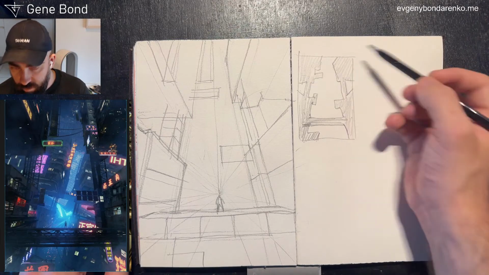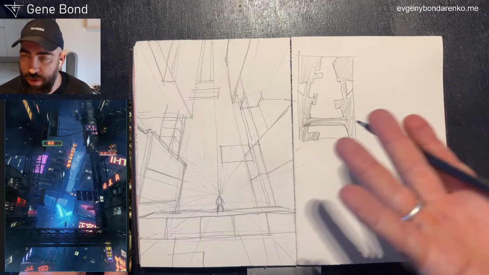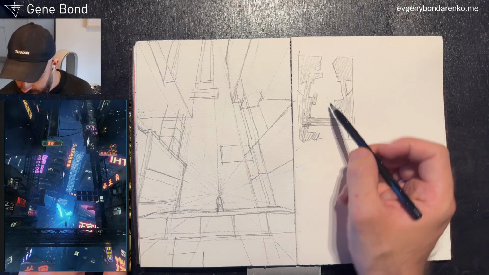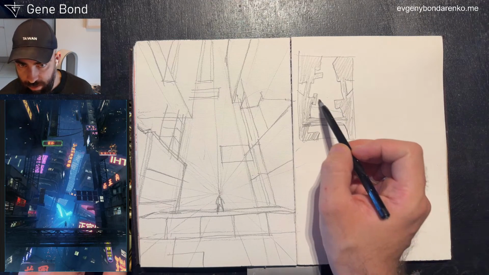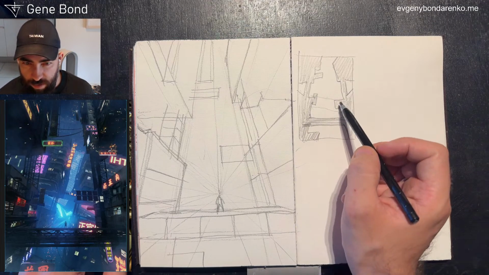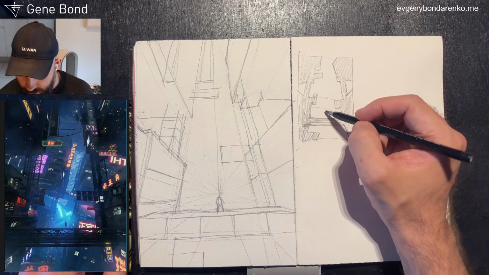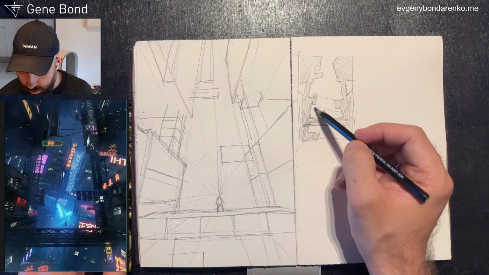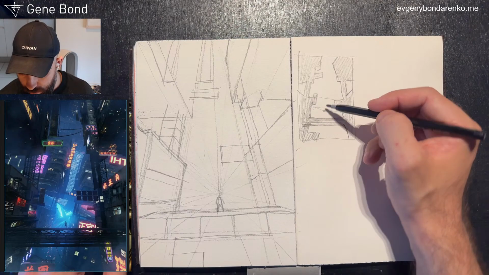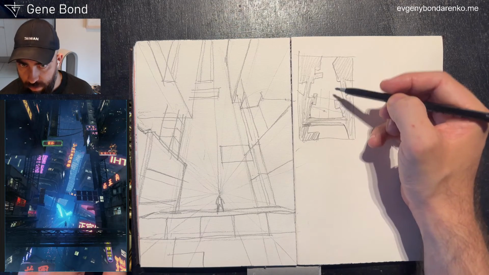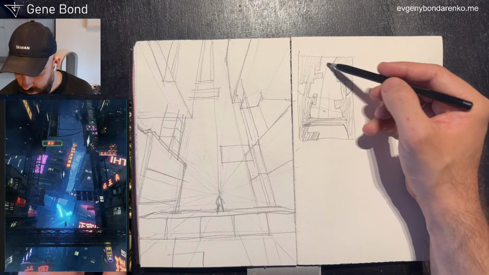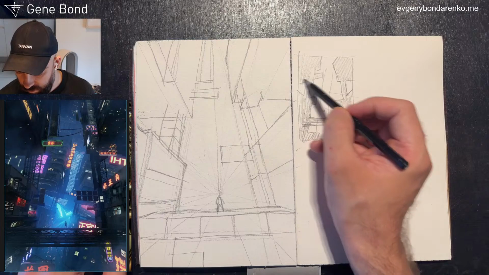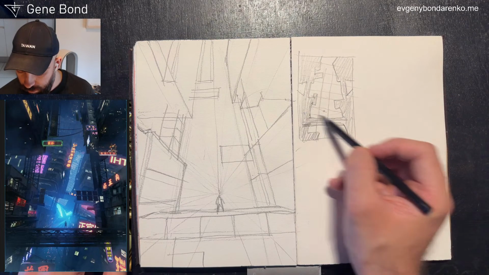So this is the first plane, and then I look at what the pattern is on the second plane, the middle plane. And here in the middle plane, it's the same vanishing point, but the whole thing is a little rotated, so it's following slightly different rules here.